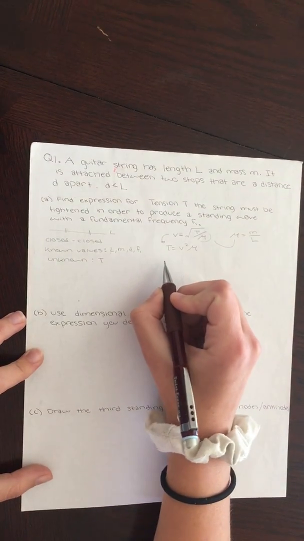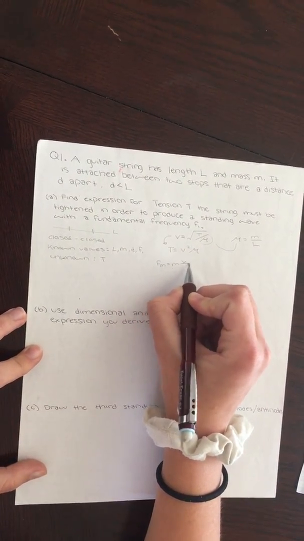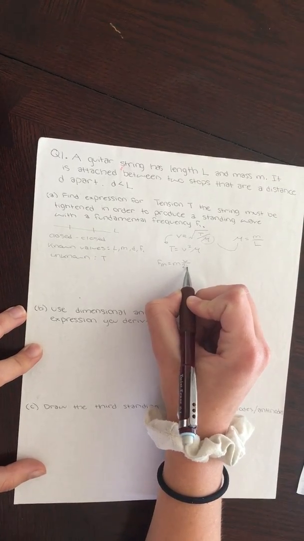And then we also know this equation for a closed system.